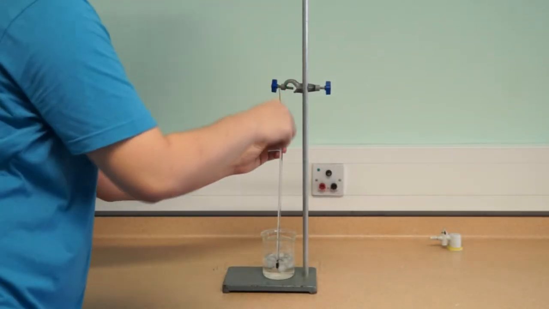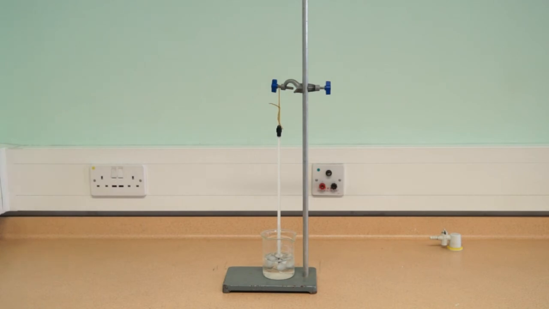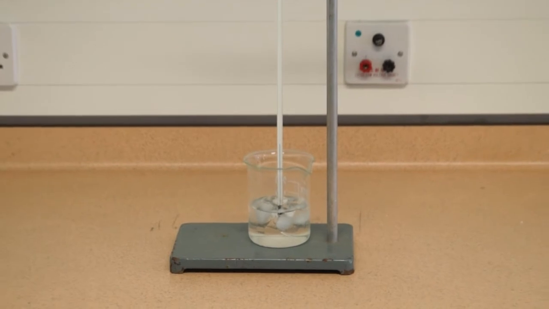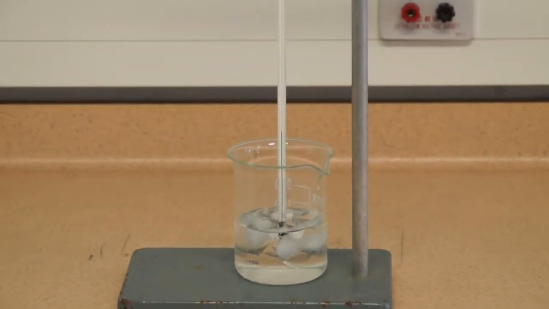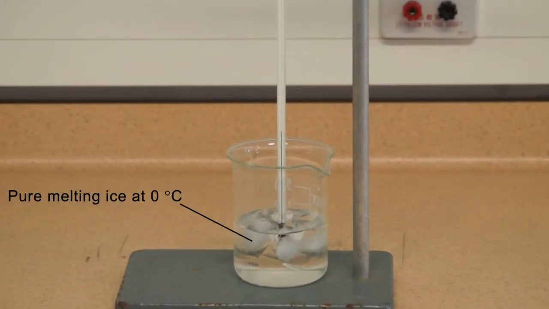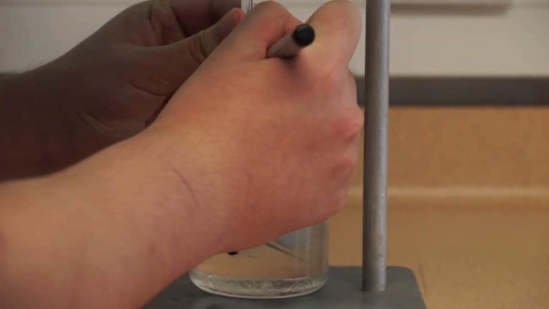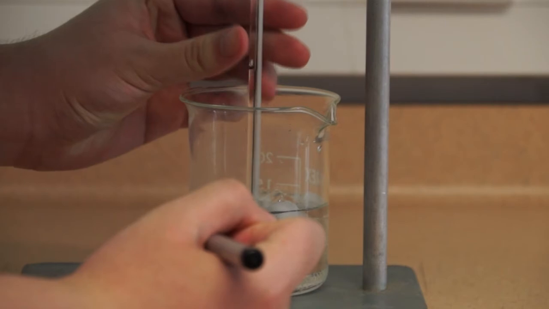Put an unmarked thermometer in a beaker of pure melting ice. Make sure the bulb of the thermometer does not touch the beaker. Mark the liquid level of the thermometer after it becomes steady.